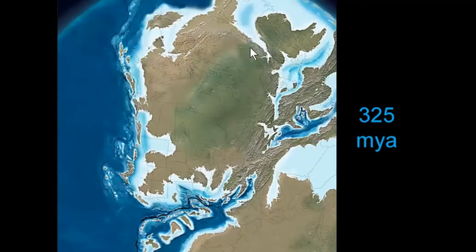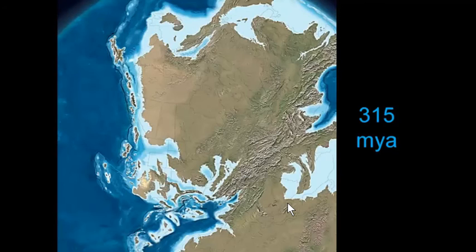Essentially, the world was one massive supercontinent. The various continents of the world were all essentially together, and then broke off from Africa and slowly drifted away. So 315 million years ago, Africa and the southeast part of the United States are one and the same.